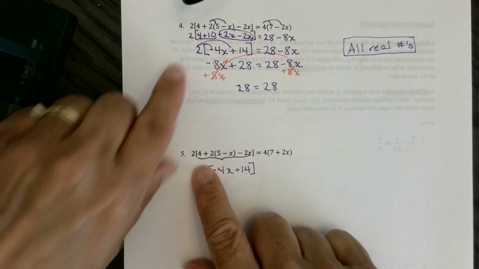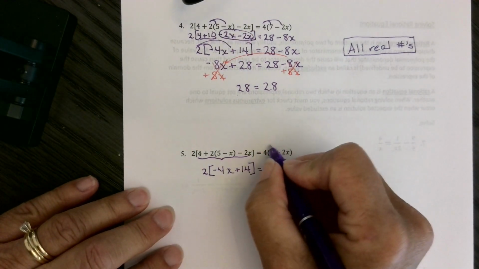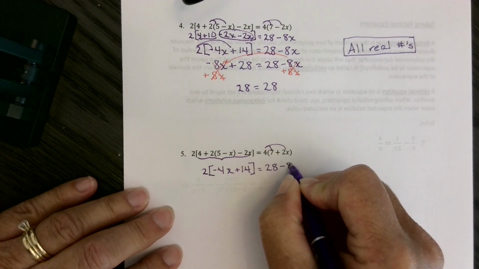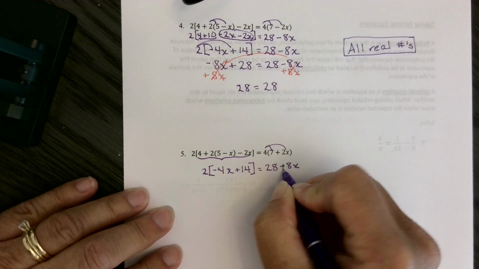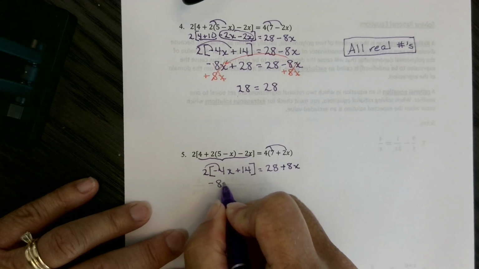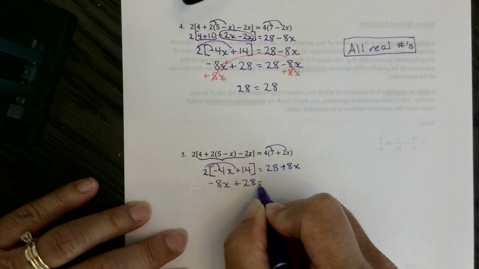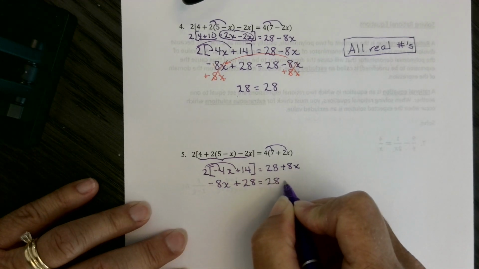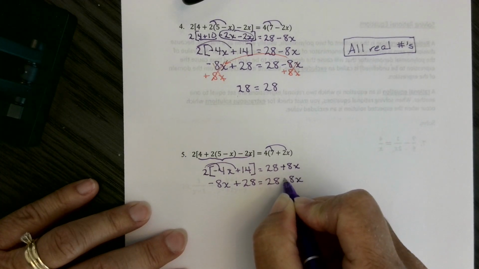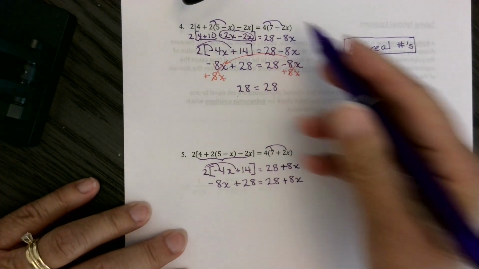But this is the exact same thing as what's up there. Now, when I distribute right here, this gives me 28 plus 8x. I'm sorry, I get -8x plus 28, and on the right hand side I have 28 minus 8x. God, I keep saying minus, it's plus. Keep going back to the problem up here.